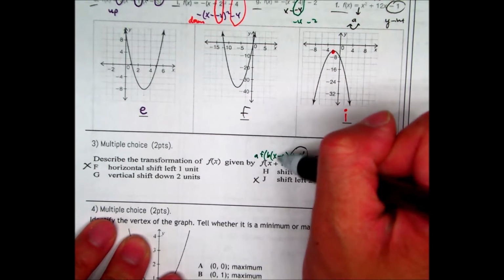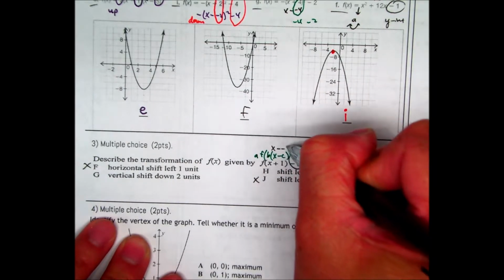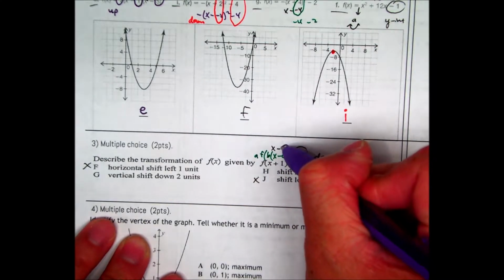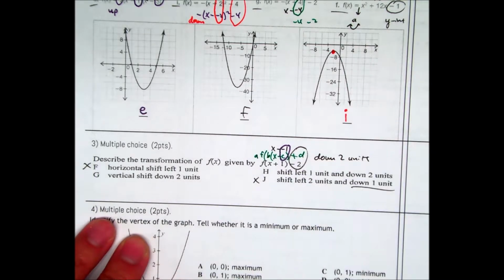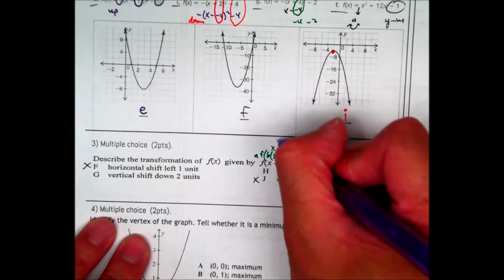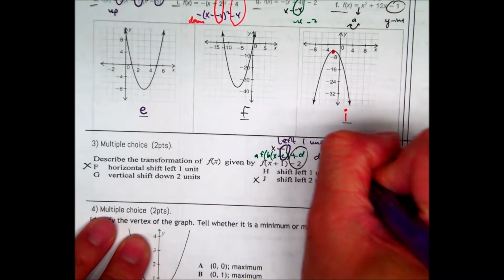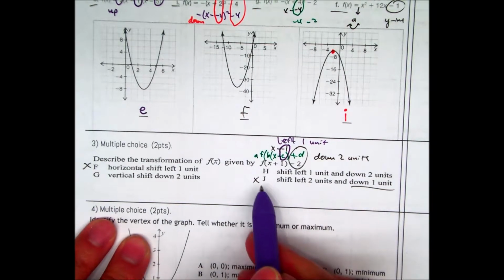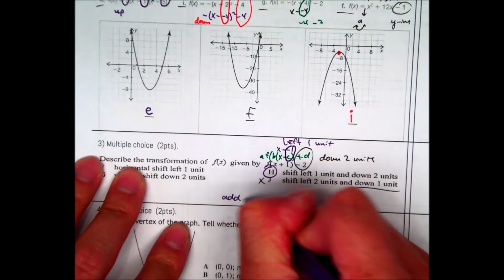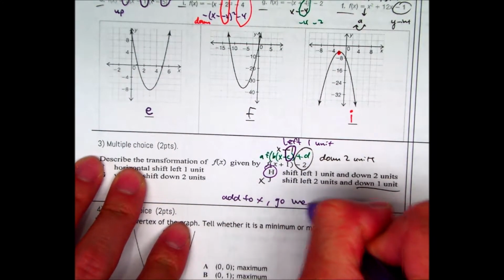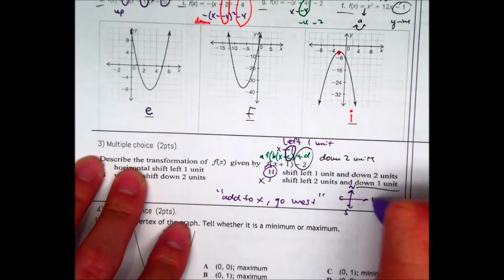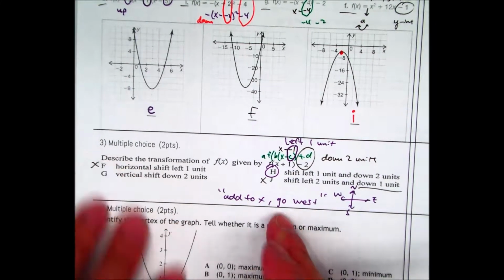Now pay attention, the C value here is x minus -1. I changed the plus sign to a minus -1 so that you can see that the C value is -1. Why do you need to know a C value that is -1? That means it is going left 1 unit. Left 1 unit would be letter H. I also have a silly phrase, add to X, go west. And this phrase works because of the directionals, north, south, east, west. West means going left.